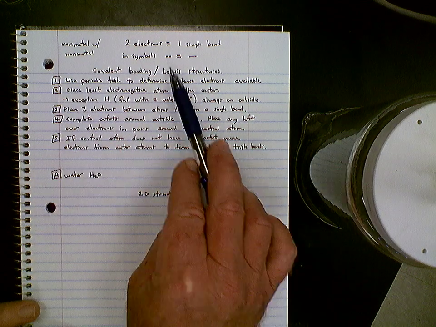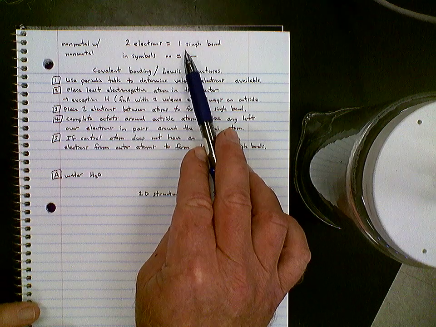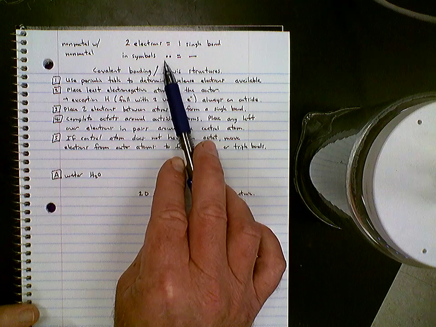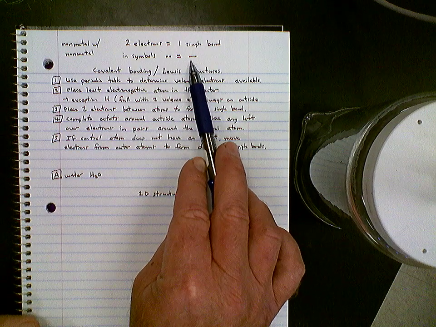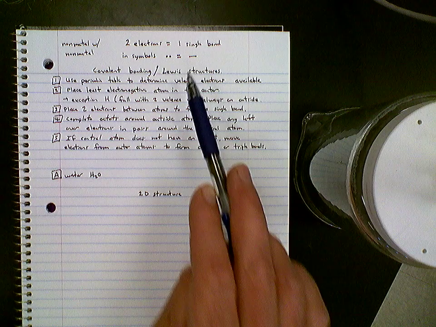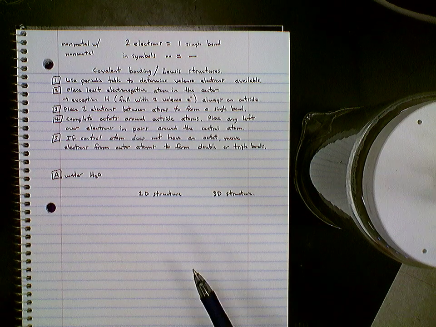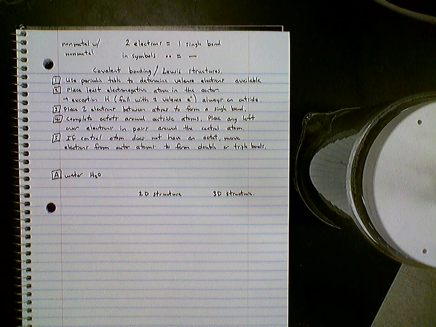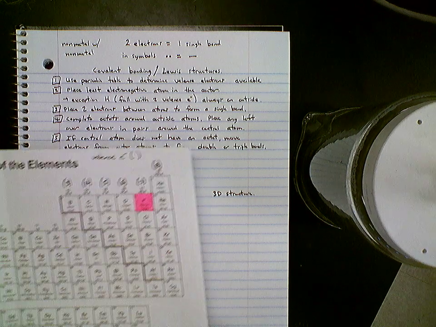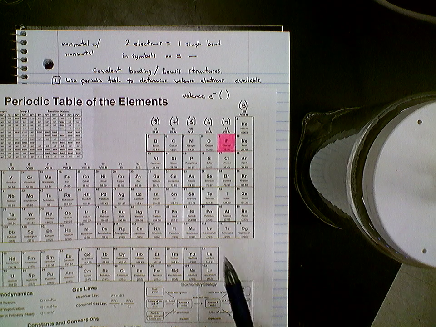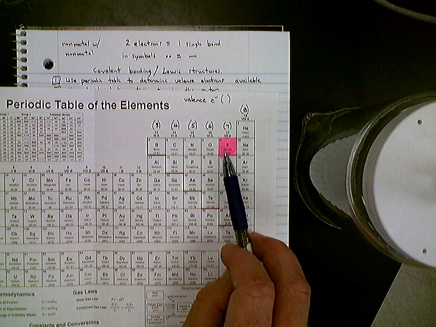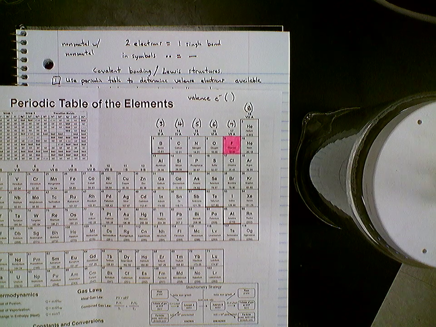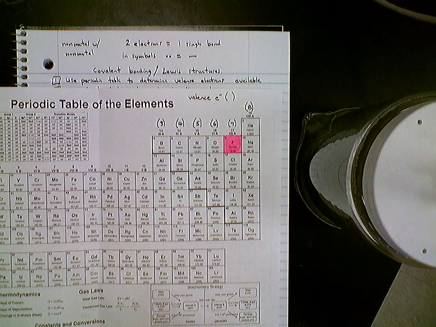In terms of our symbols, 2 electrons are going to be represented by 1 single bond. And in symbols, that means this: 2 dots is equal to 1 single bond line. So that's important as we go through. Okay. In terms of rule number 1, using the periodic table to determine valence electrons available. Okay, we know fluorine on our periodic table is the most electronegative element on the table, and so we can determine the least of the ones we're dealing with from there.